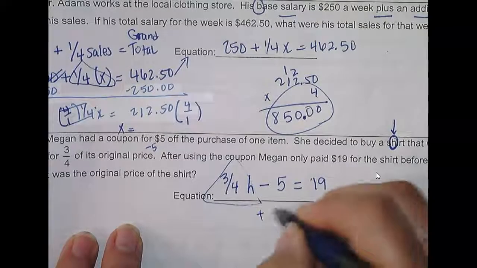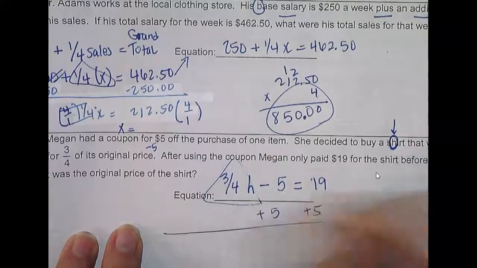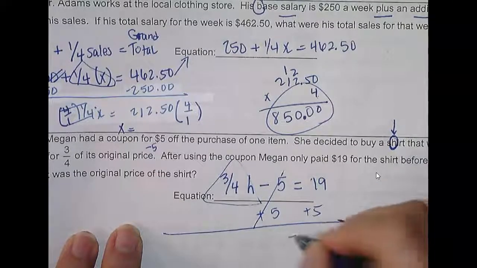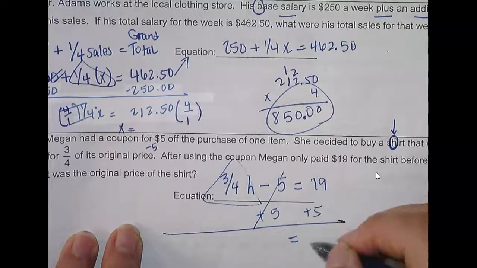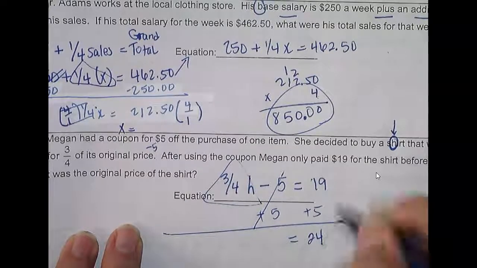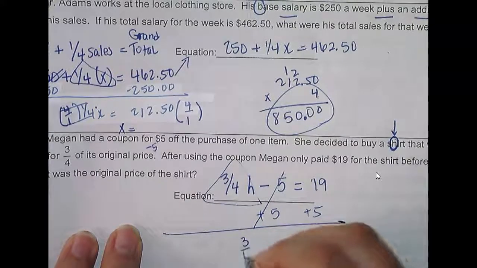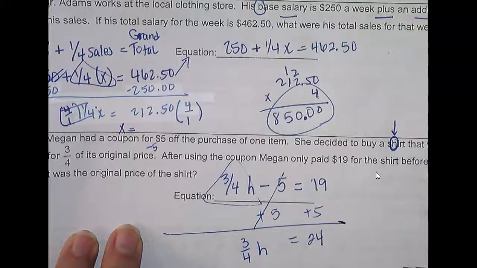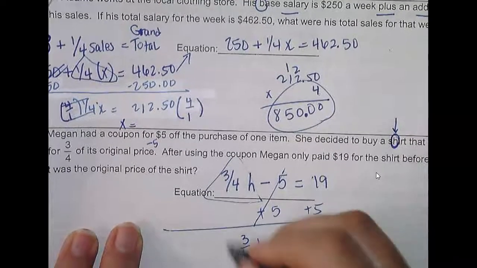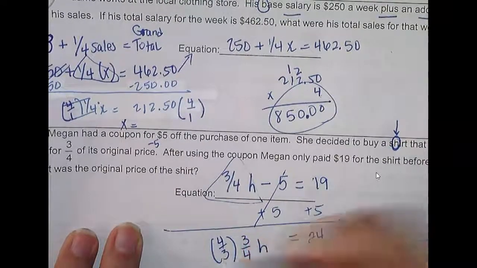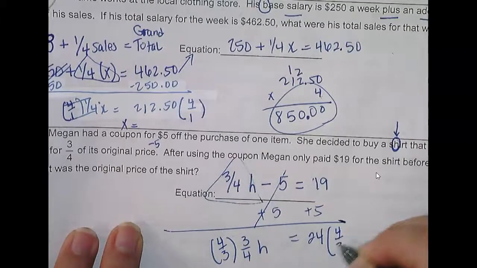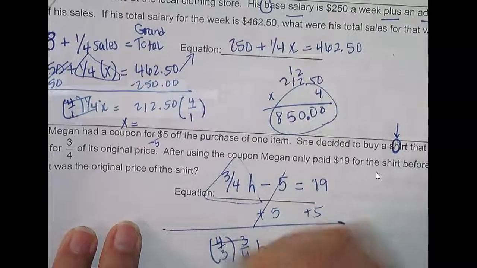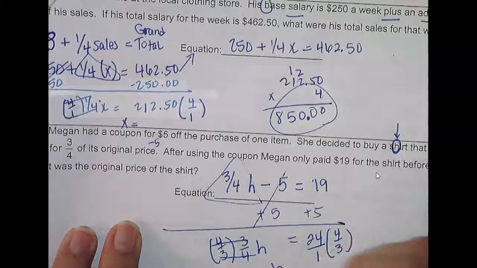When you do plus 5 plus 5, wouldn't that go away? Wouldn't there be an equal sign there? Wouldn't that be 24? And wouldn't that be 3/4 times the shirt equals 24? And wouldn't you have to multiply the reciprocal? You should be getting pretty used to that one. And that would omit, and you're left with the t-shirt equals 24 times 4 divided by 3.